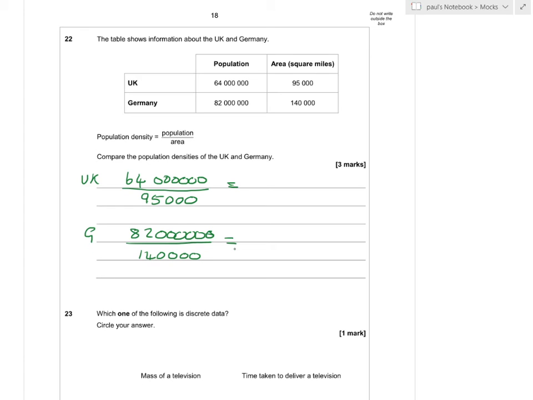So let's use the calculator. 64 million divided by 95,000 equals 673.7. I'll call it the density.